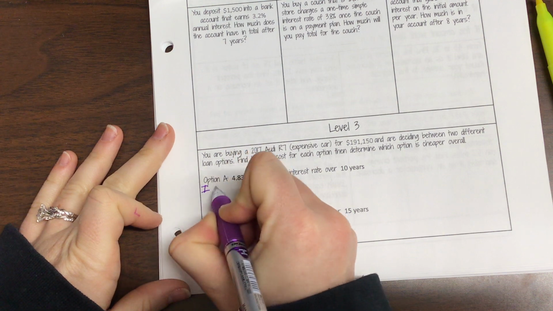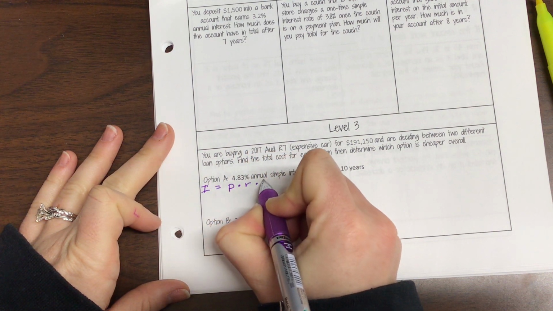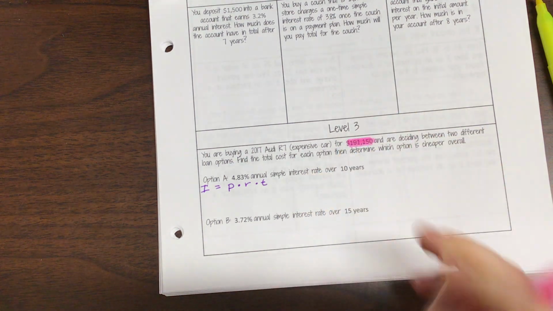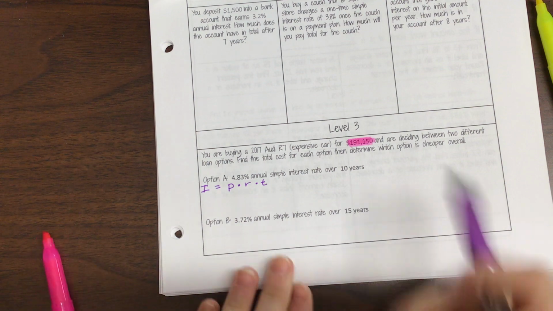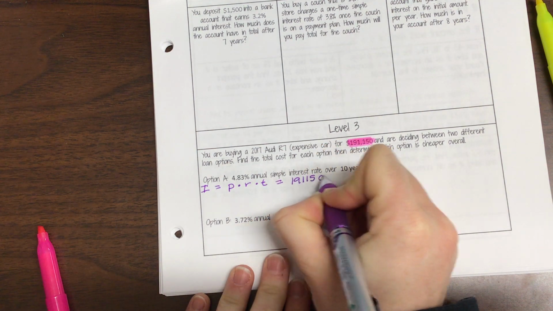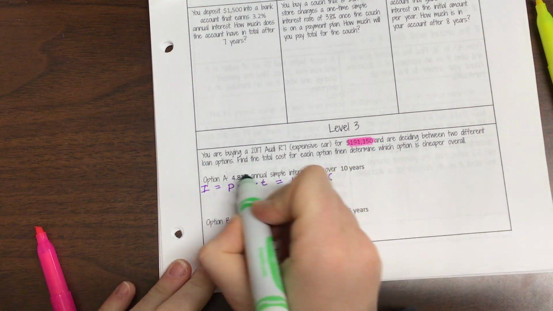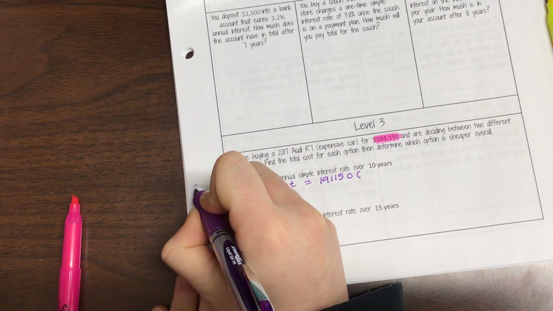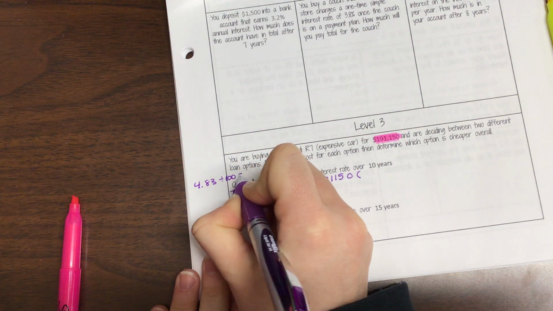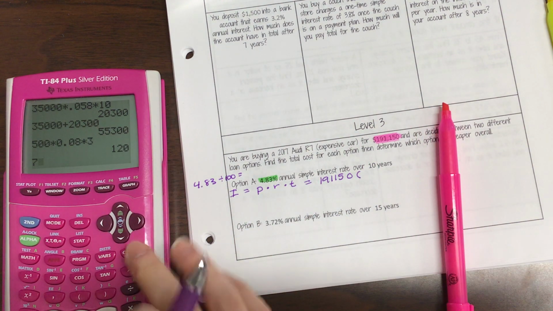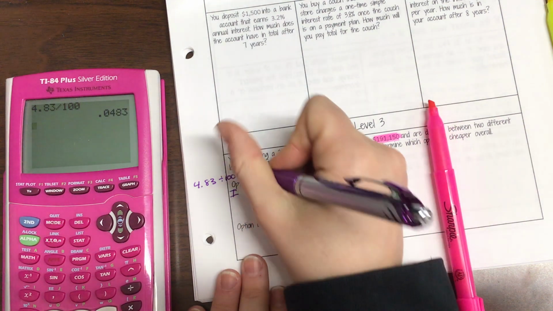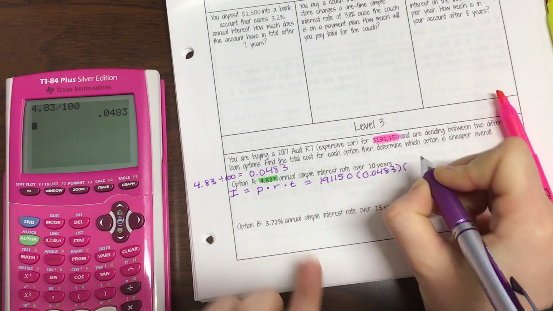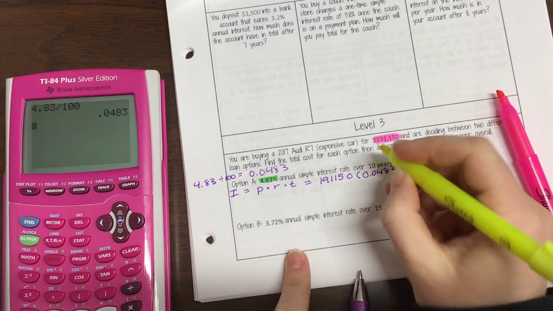So our interest amount equals our principal times the rate times the length of time. Okay, so the cost of the car is $191,150. Times our rate is 4.83%. So over on the side, I'm going to change my percentage to a decimal. Is 0.0483 times the length of time, which is 10 years.